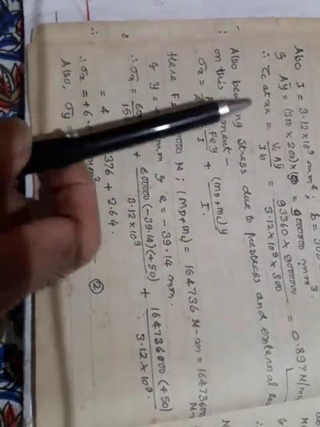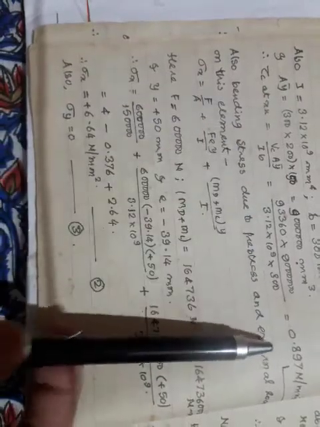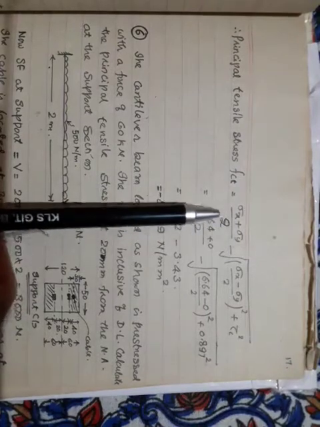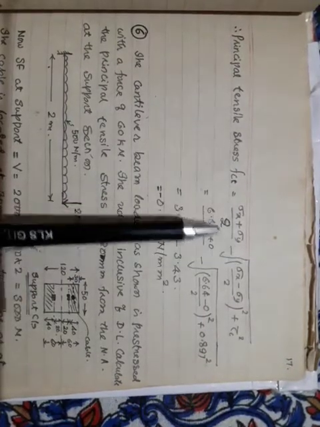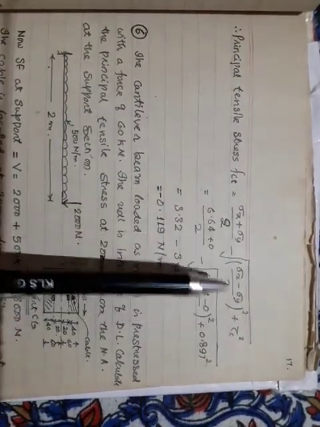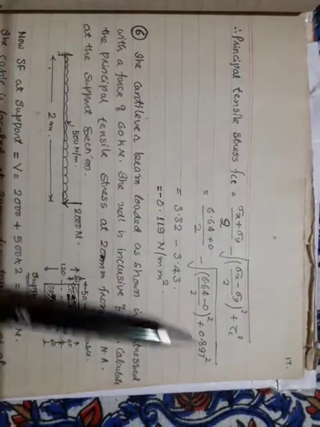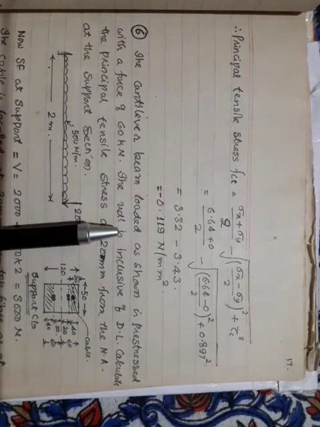Once you know the sigma x value, sigma y value, and tau c value, you can easily calculate the principal tensile stress FCT by the equation: (sigma x plus sigma y) by 2 minus the square root of ((sigma x minus sigma y) by 2) square plus tau c square. Now fill in all the values, you will get the answer. Thank you very much.